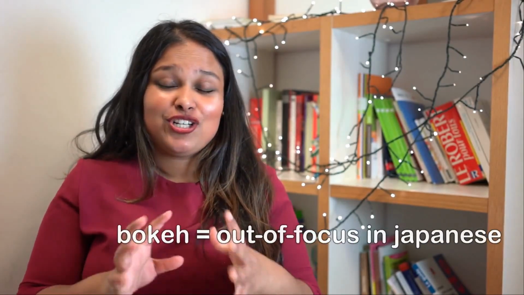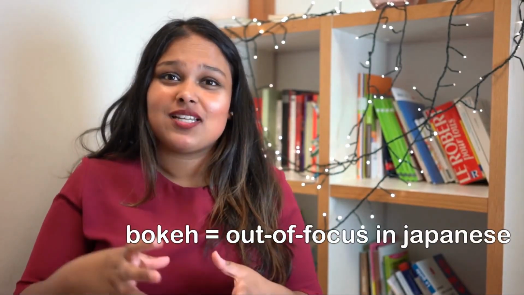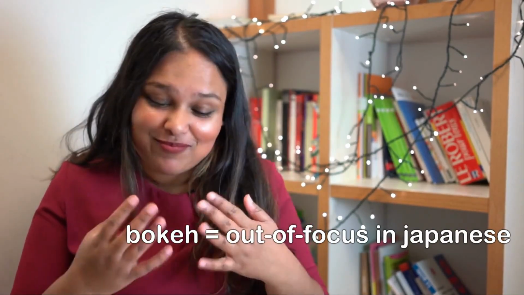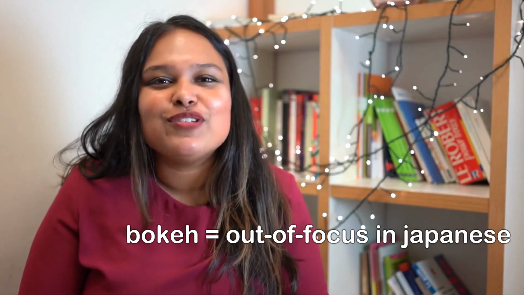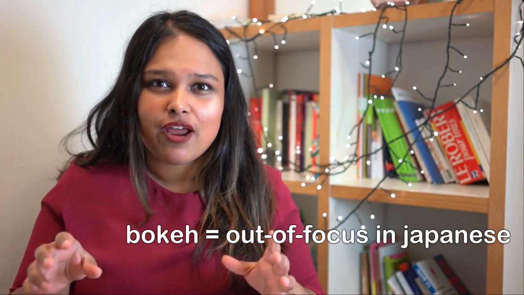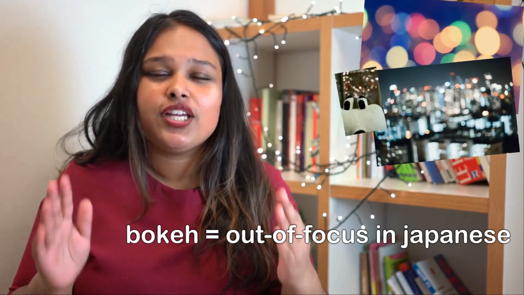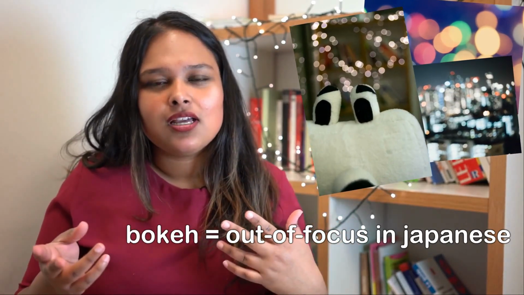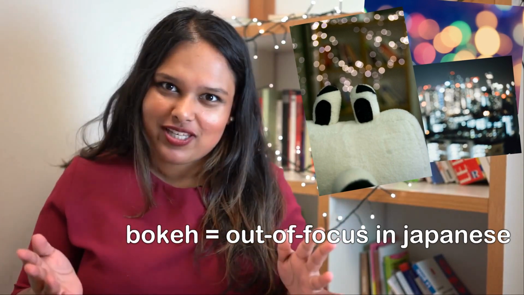So today we're going to talk about bokeh. It is actually a Japanese word pronounced as bokeh, but because I have an accent, I say it as bokeh. So what does it mean? It's actually the soft out of focus areas in your shot. It usually takes the shape of your aperture. It could be a circle or a hexagon. So you can get really creative with this.